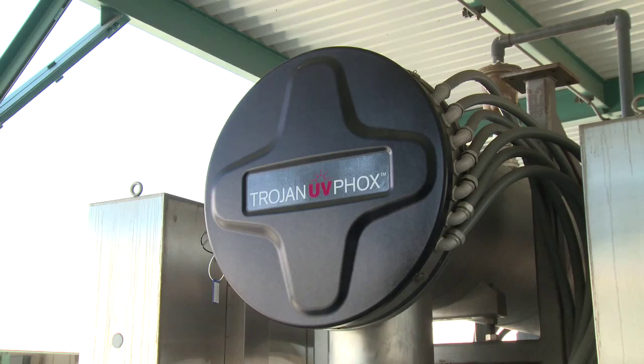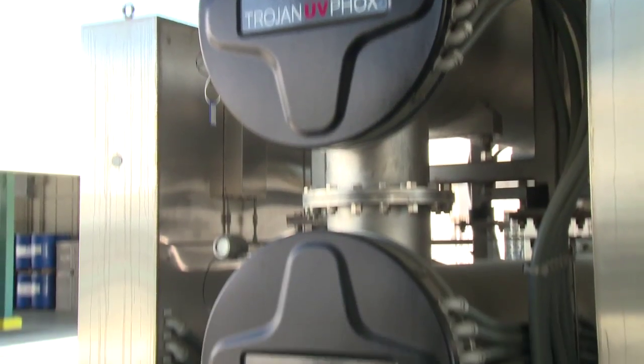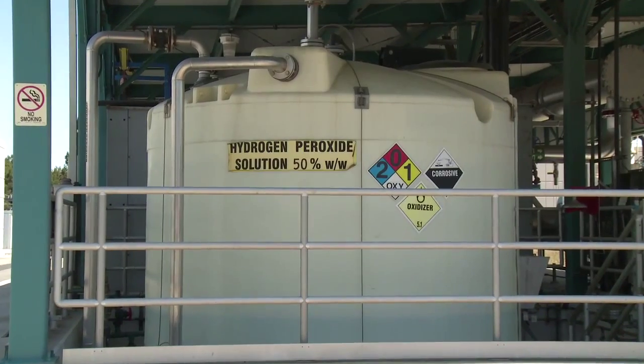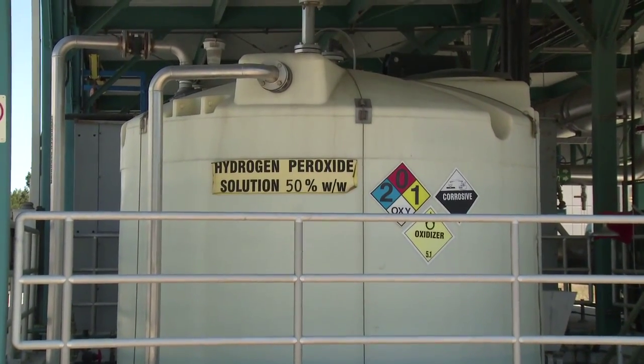Then we disinfect it with UV radiation light, sort of like a tanning salon times 10 is the type of light that we actually exude to the source water itself. And then we have the final polishing stage, which we add hydrogen peroxide for advanced oxidation of that water.